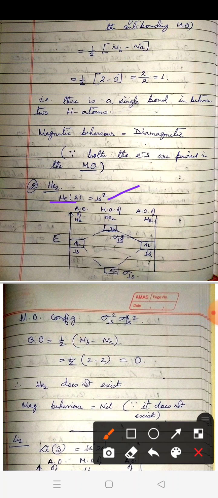We draw the same thing: two parallel lines, we label E, we write AO of helium on both sides, and at the center we write MO of He2. Then we draw sigma 1s and sigma star 1s, and we distribute the electrons in the atomic orbitals first. Since helium has 2 electrons, here we have 2 electrons and here also 2 electrons.